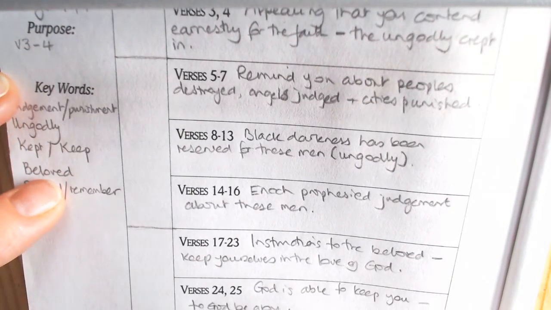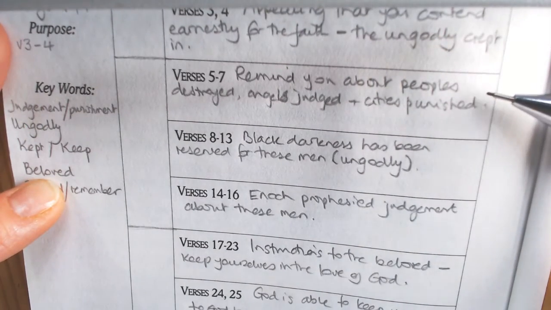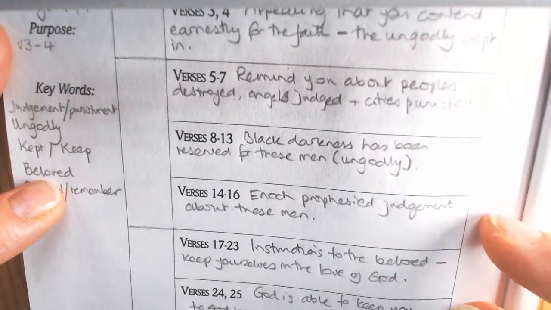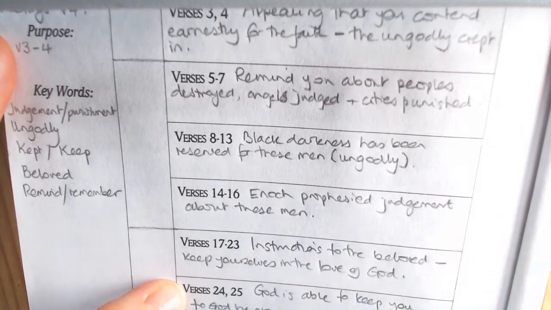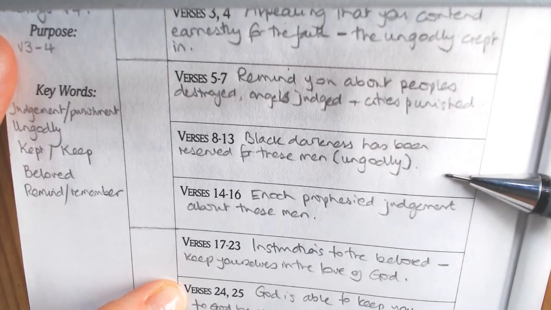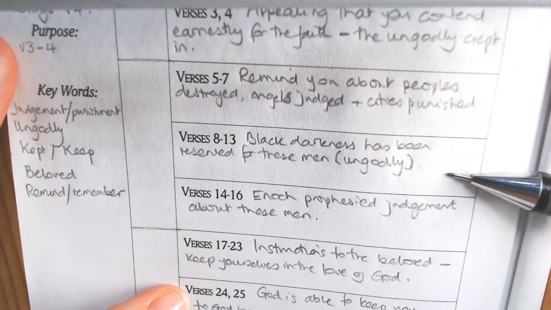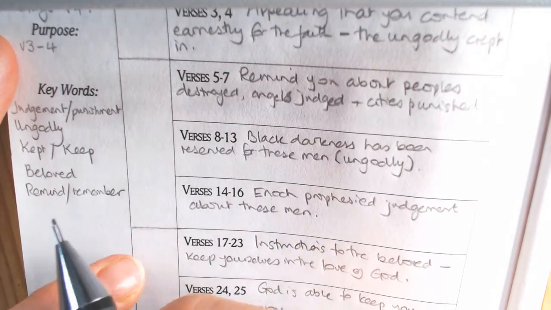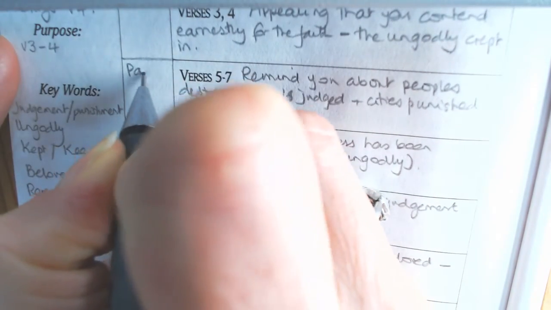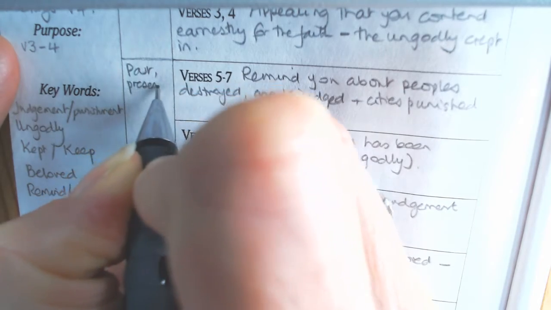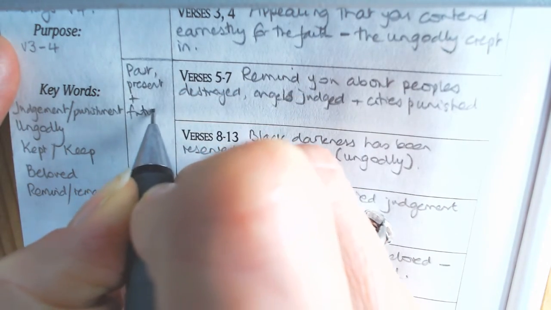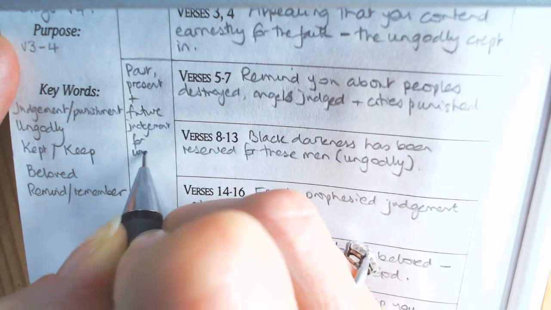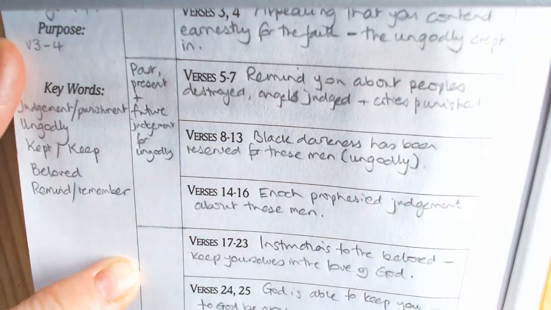And I think in this section, we're reminded about past people who have gone through judgment. It's also a warning for the people today that the black darkness has been reserved. And I think there's also future judgment here, isn't there? So the way that we could describe it is past, present and future judgment for the ungodly. And you can see you have to write quite small on that list.